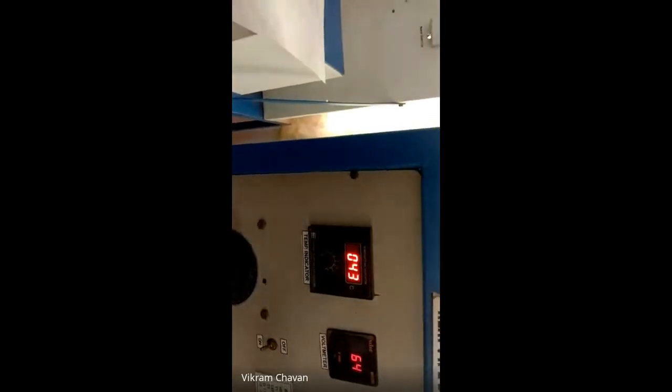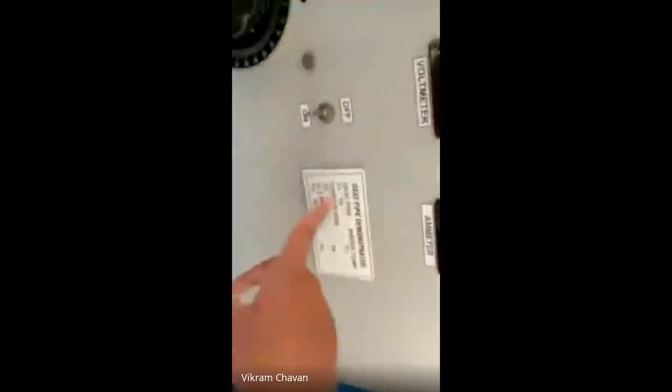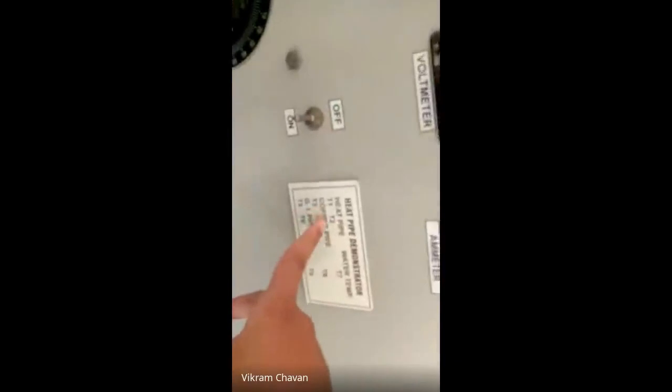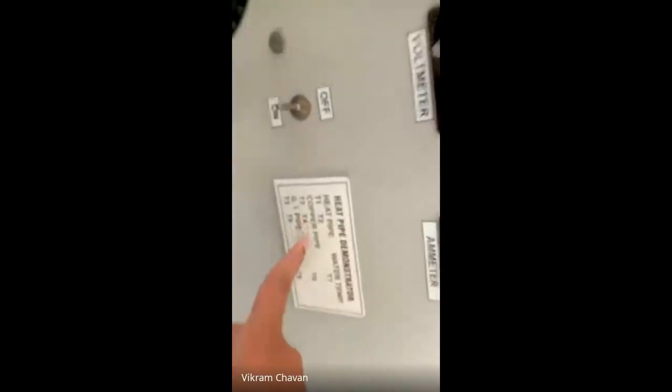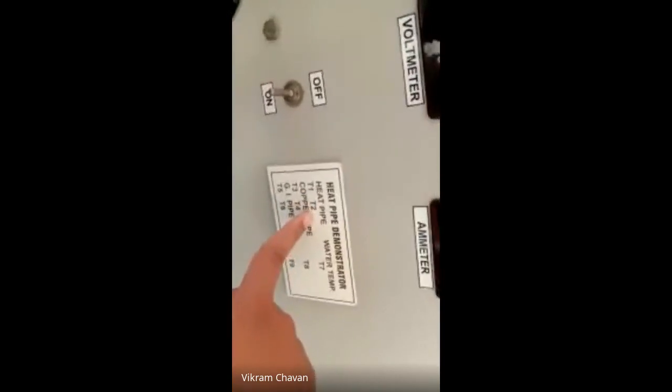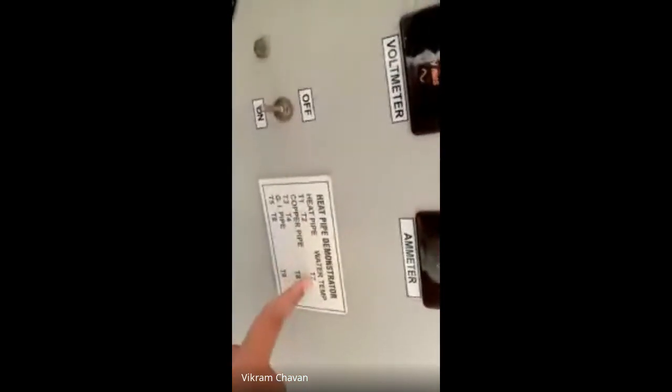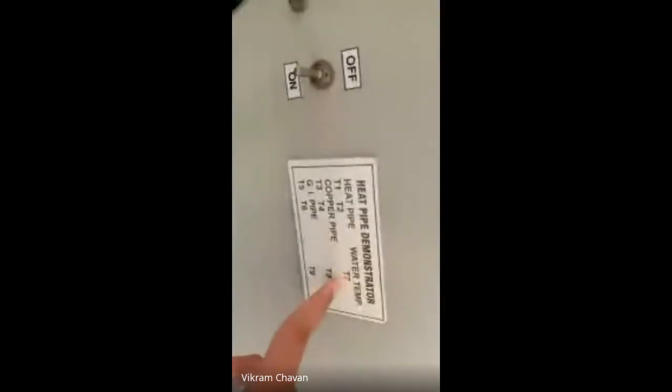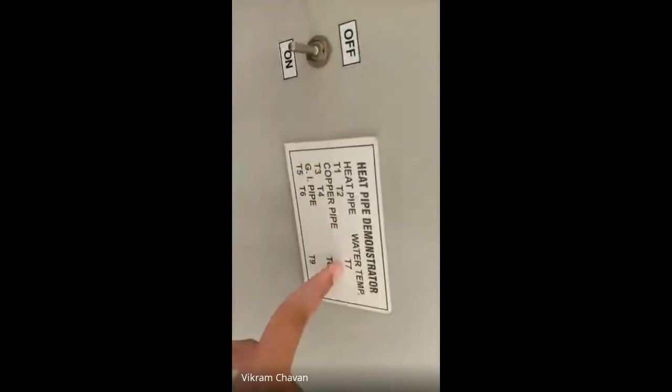For the understanding and demonstration purpose, they have provided the thermocouple arrangement here also. On the surface of the heat pipe, the T1 and T2 thermocouples are placed, and for the measurement of water temperature for the heat pipe, the T7 thermocouple is provided.